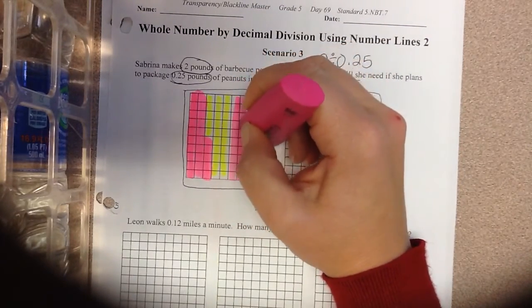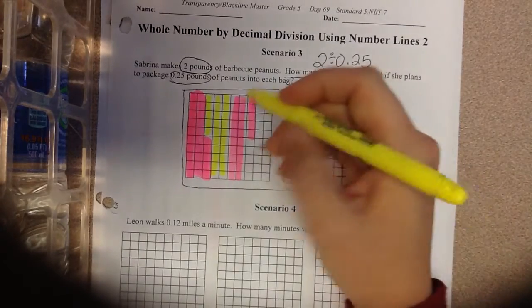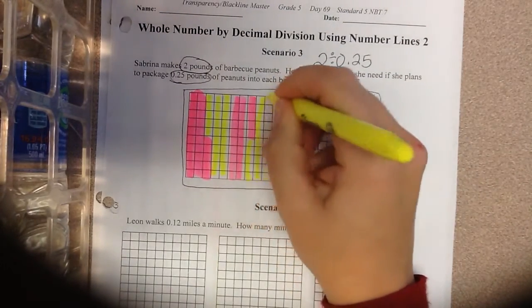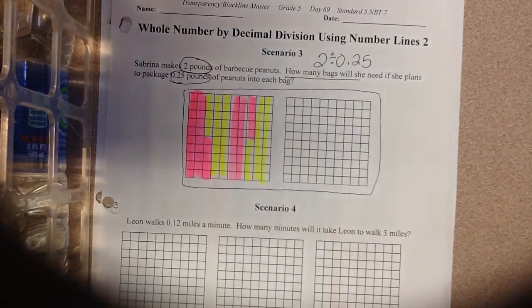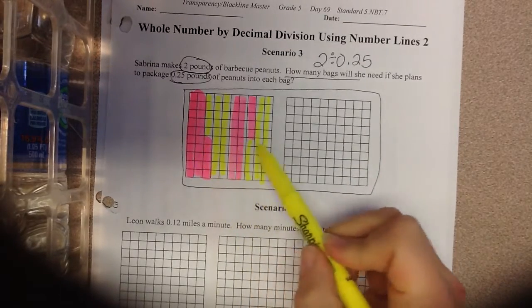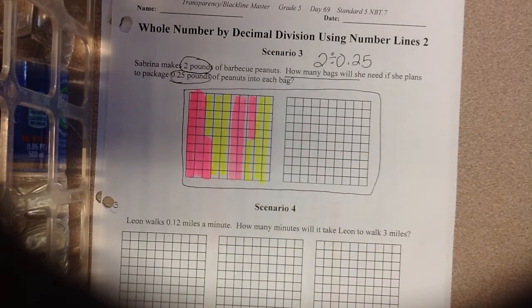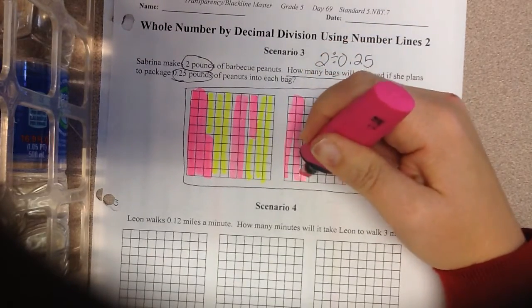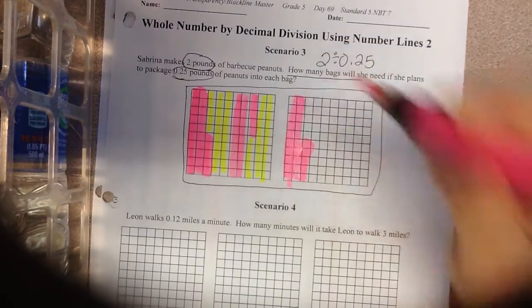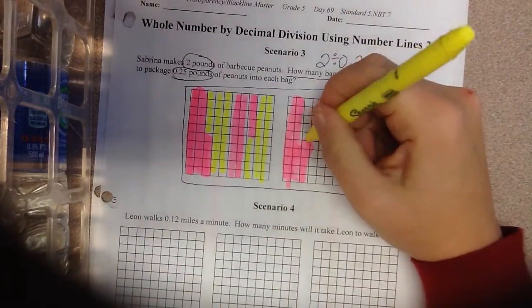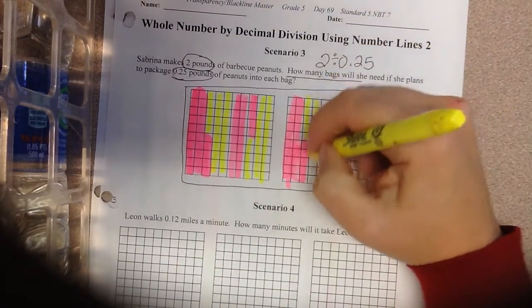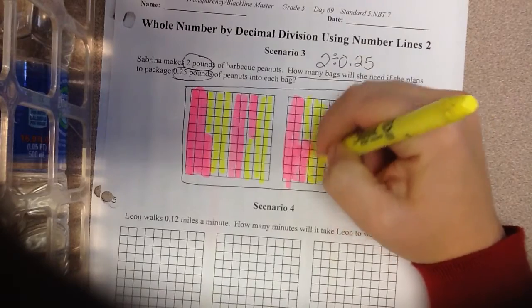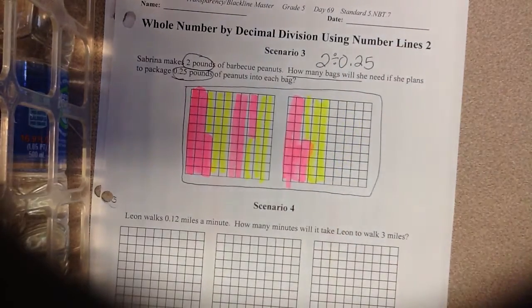2/10, 5/100. 5/100, 2/10. I already knew that there were 1, 2, 3, 4 quarters in a dollar. I'm just showing this in a picture. 1, 2, 5/100, 5/100, 2/10, 25 cents.